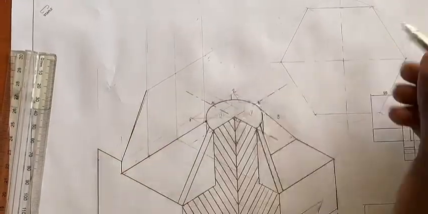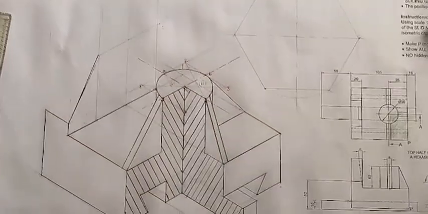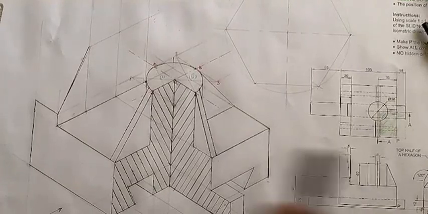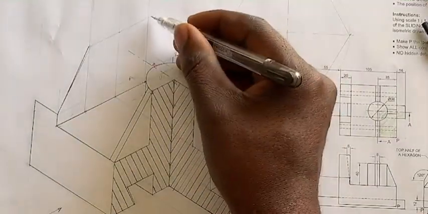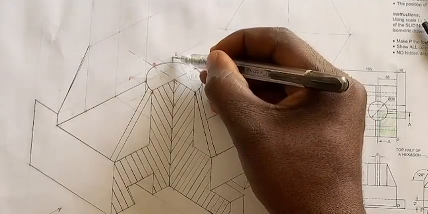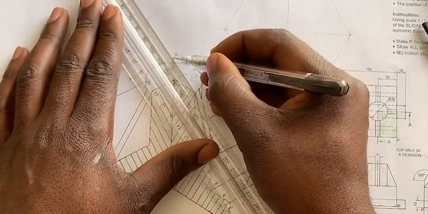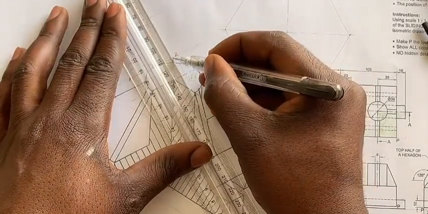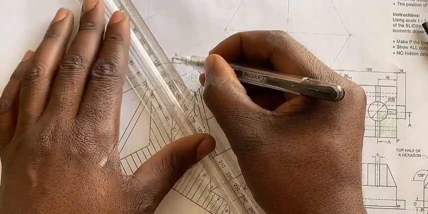So remember this corner, isn't it? Join this one with that one. That one. Not this one. That one, because the 48 from here till here is there. Once you get there, go up.